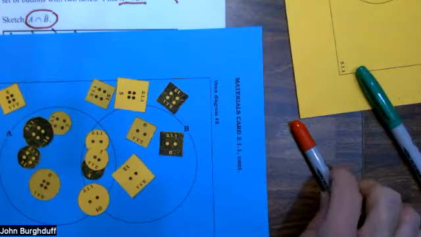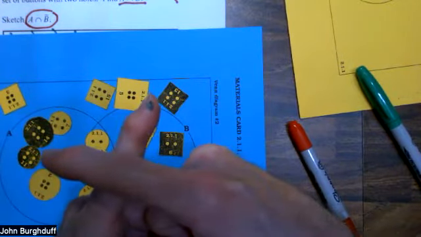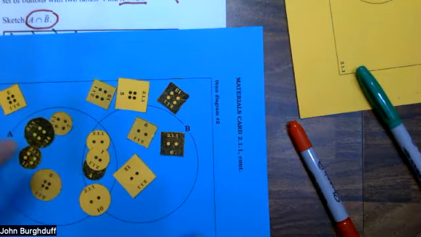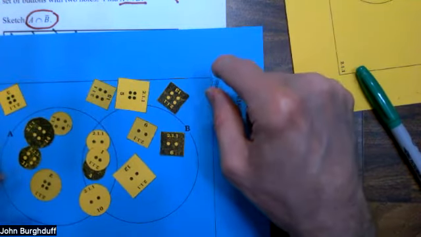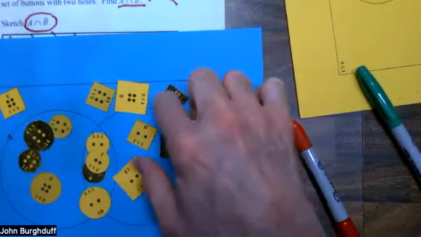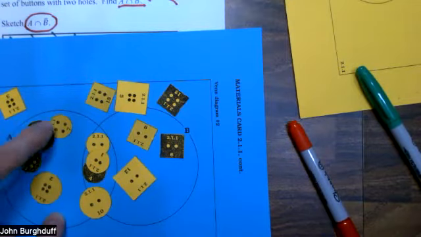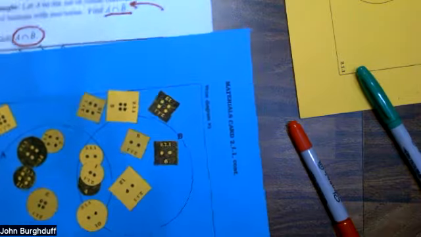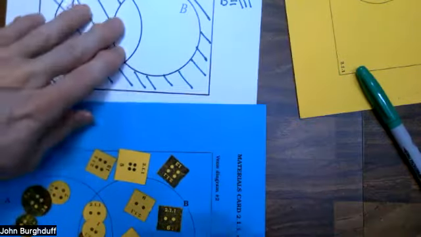If intersection means, like we said before, the crossing point place of the two streets, and B complement represents these round buttons and these square buttons that are out here, the intersection, the set of buttons that are both in the complement of B and in A, would simply be these round buttons with four holes, just that area right in there. So I might do something like this in my visual sense.